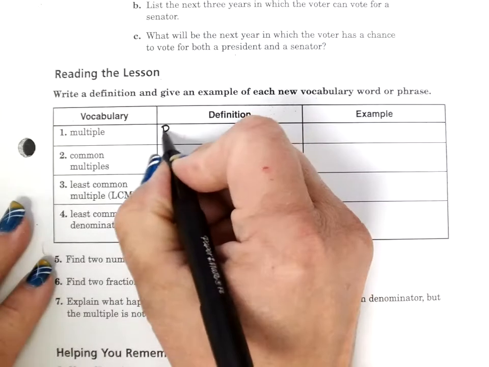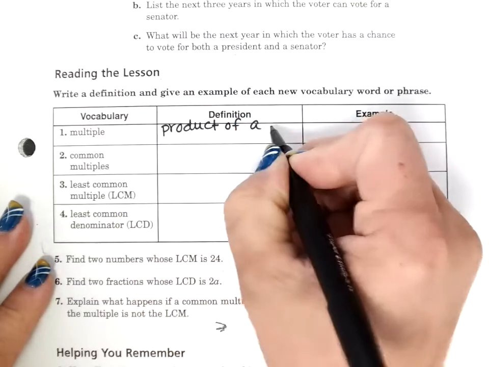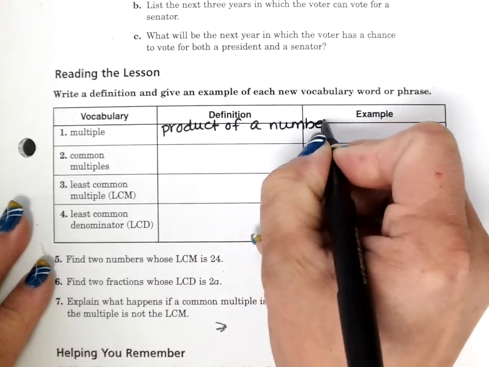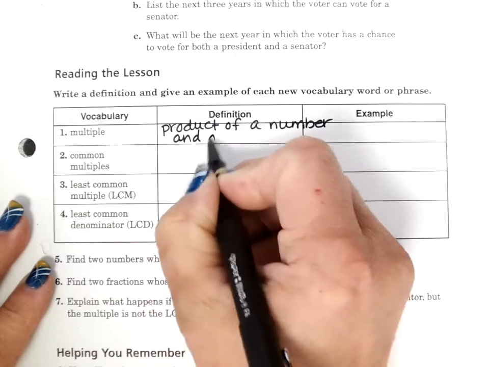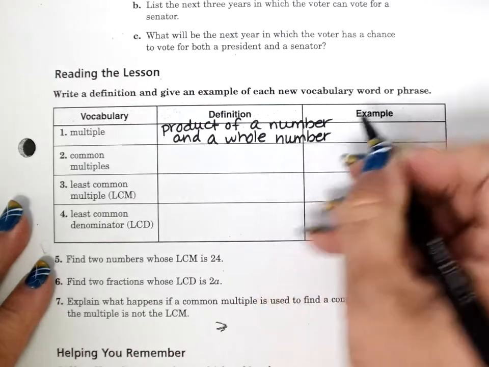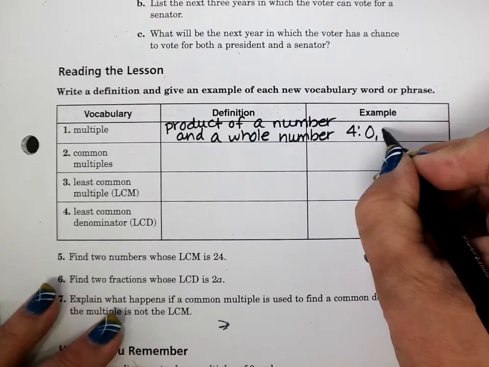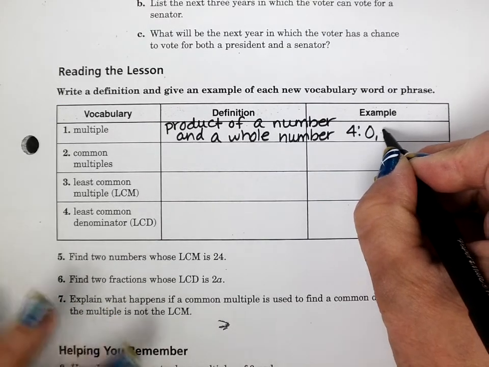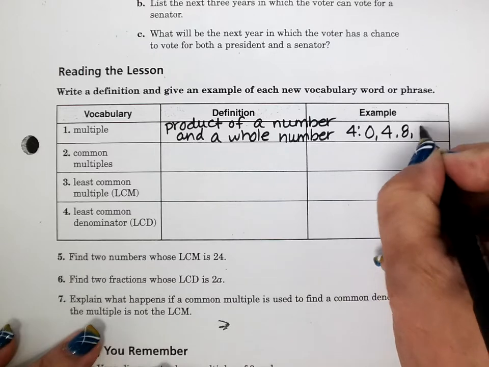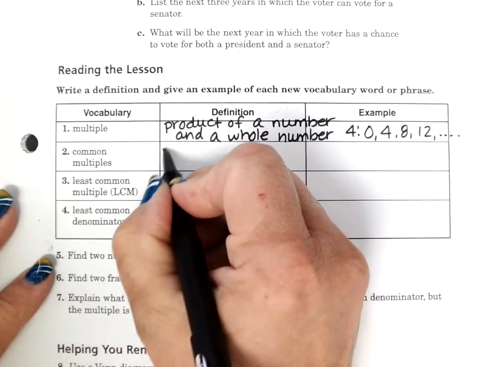So a multiple is a product of a number and a whole number. Okay, so like the multiples of 4, we would start at 0 because 0 is a multiple of everything. 4 times 0 is 0. Then 4, 8, 12. You're counting by 4s basically because you're doing 4 times 1, 4 times 2, 4 times 3, and so on.